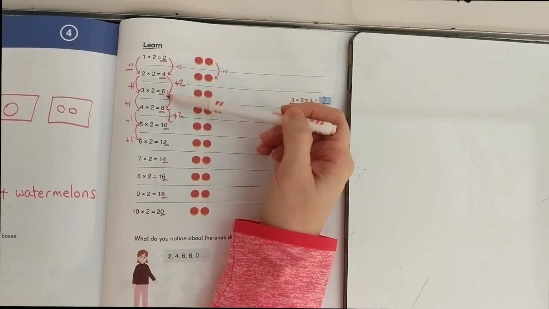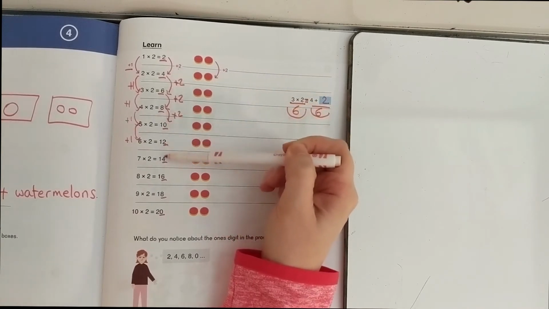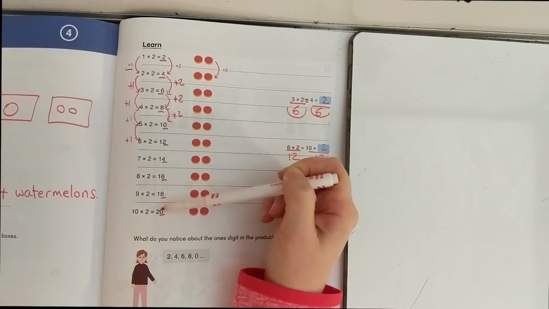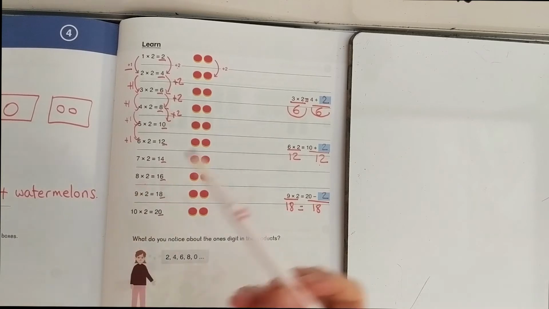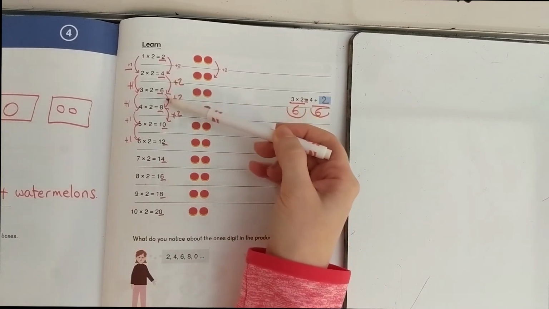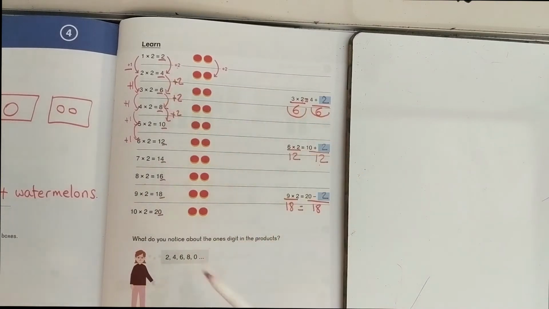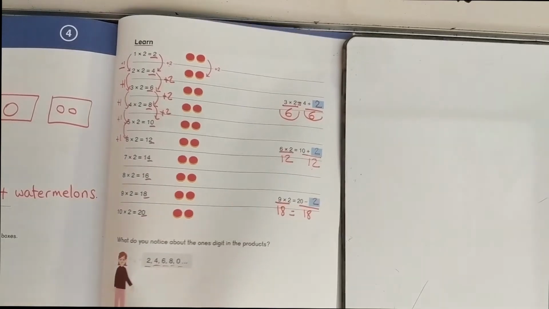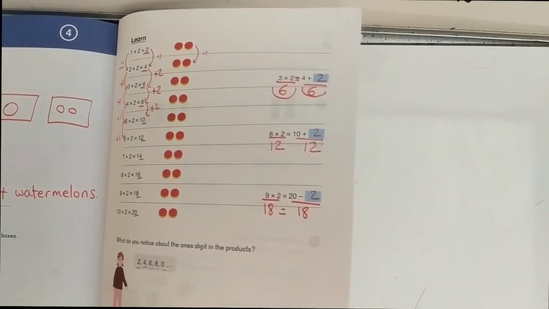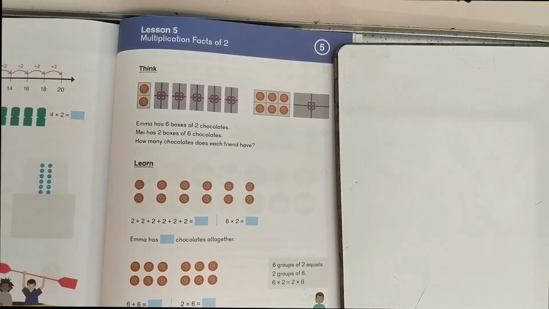2, 4, 6, 8, 0. That means that all the products, any multiple of 2, will have either a 2, a 4, a 6, an 8, or a 0 in their ones place. Let's go ahead and turn to the next page.